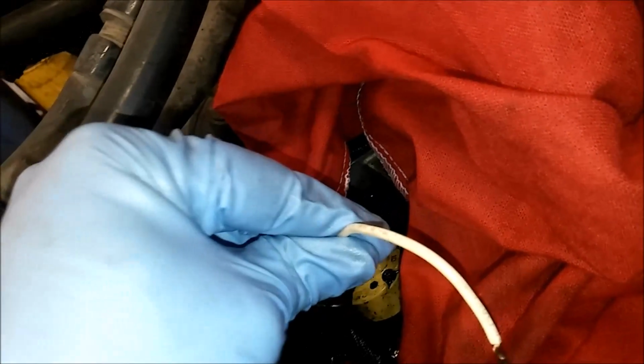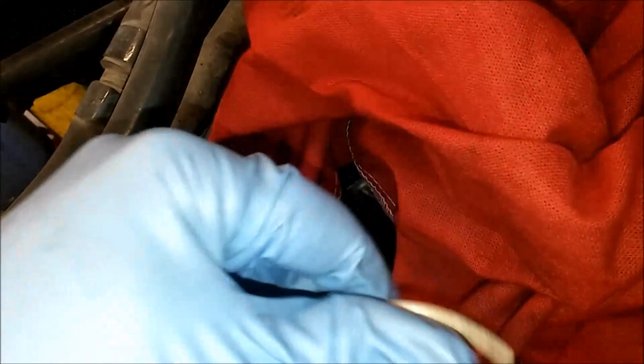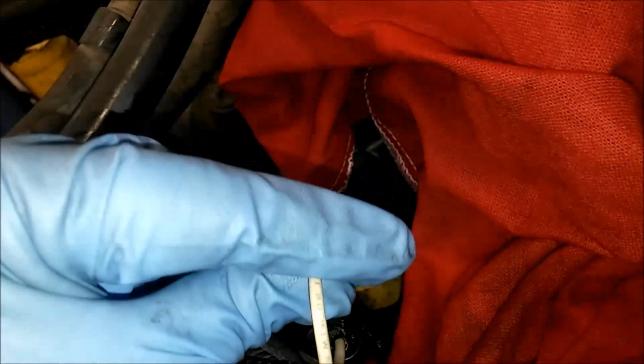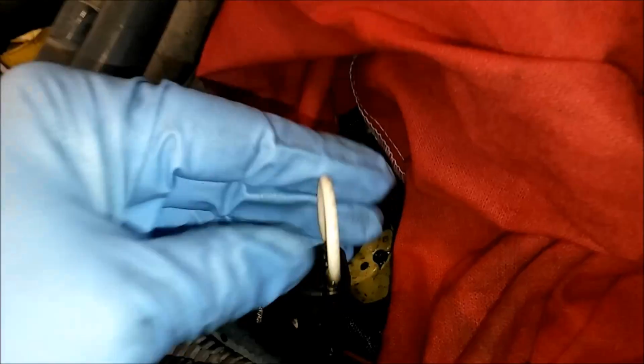So we're going to use this dual socket setup I have here, and we're going to take it from one of the pins. Typically it's pin B, and we're going to go to pin C. And remember, we had that check engine light for voltage high.